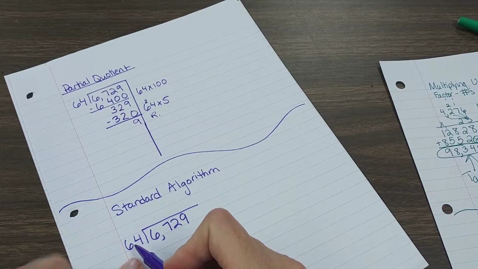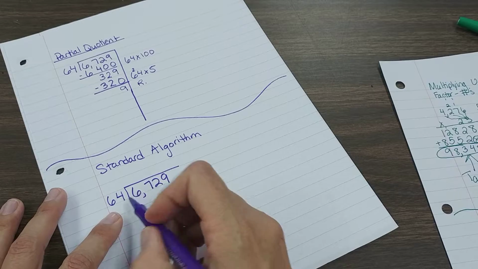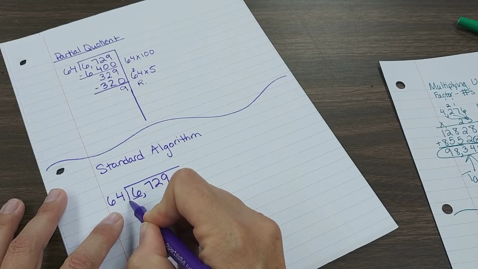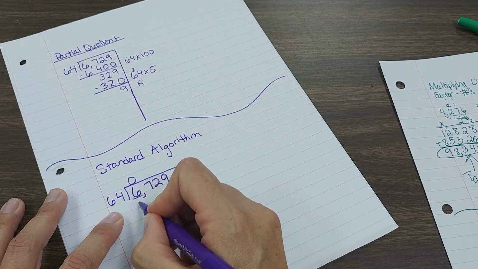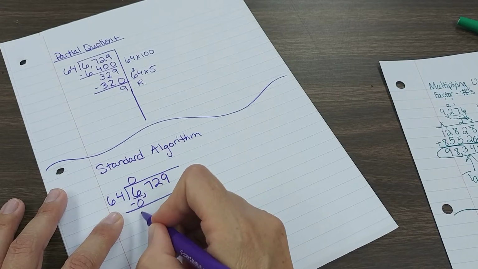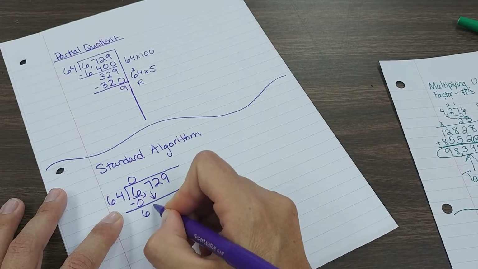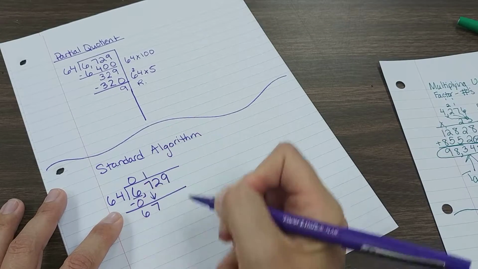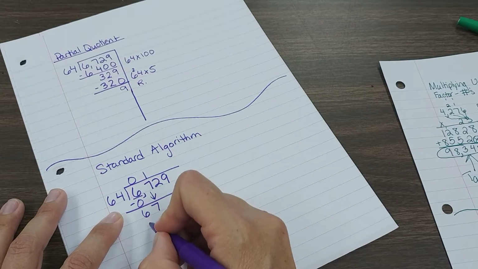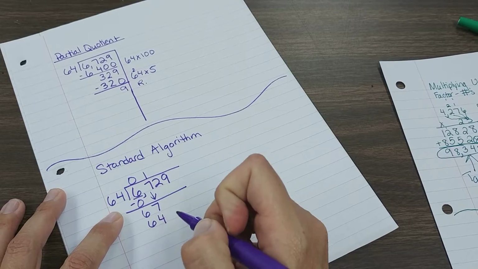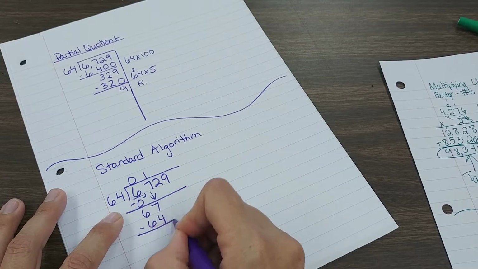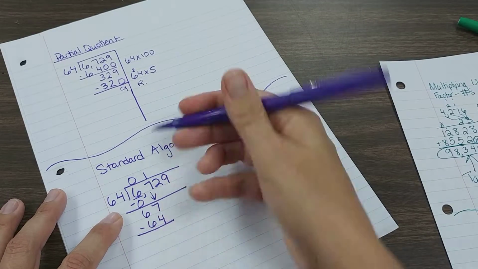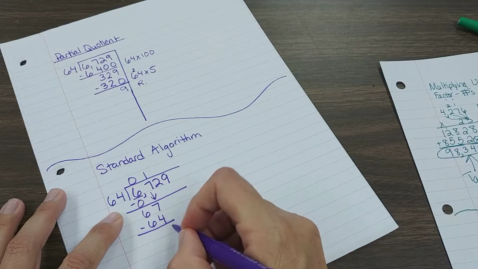How many 64s will come out of this number? How many 64s will come out of 6? None. So remove no groups. How many 64s will come out of 67? 1. Take out my 1 group. Notice how I'm lining everything up.